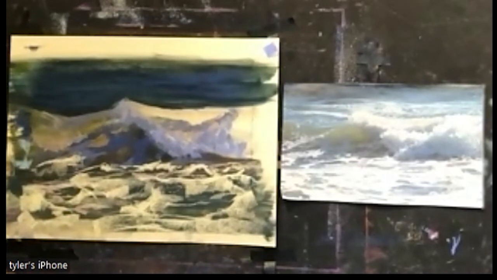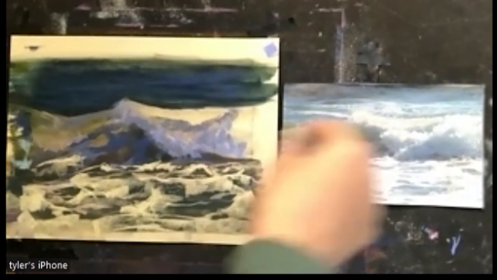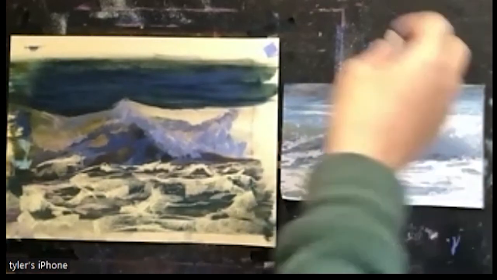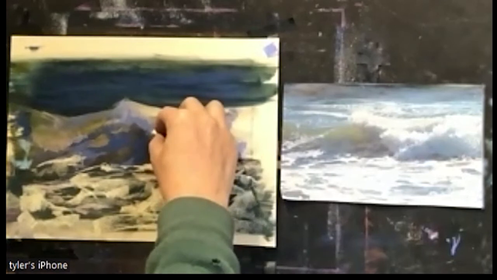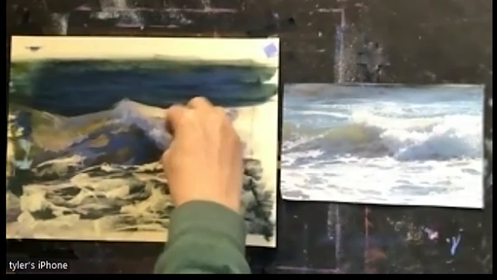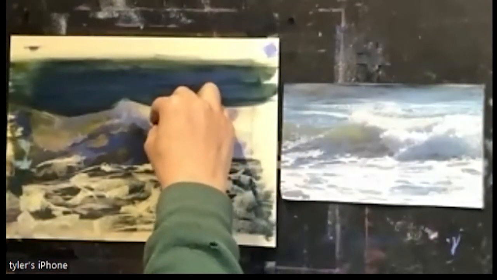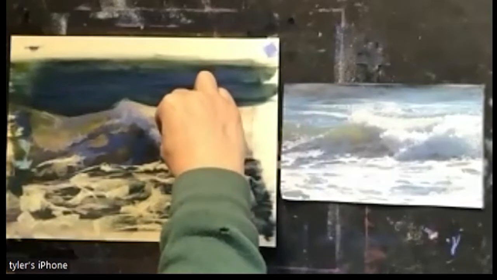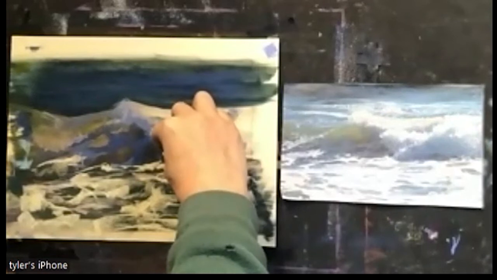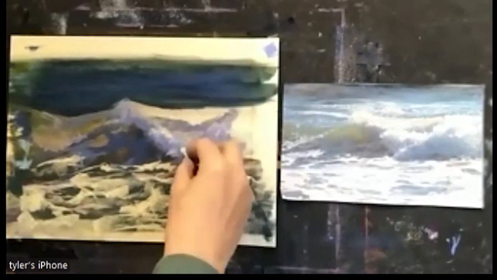All right, now I'm going to come back and we're going to transition to even lighter with that cream. So we're transitioning from the dark to the light, and then we're going to lay our lightest on top. So now we're going to come in with that same cream. I'm just going to put in where this foam line is, kind of where the real aerated part is, where it's crashing down.